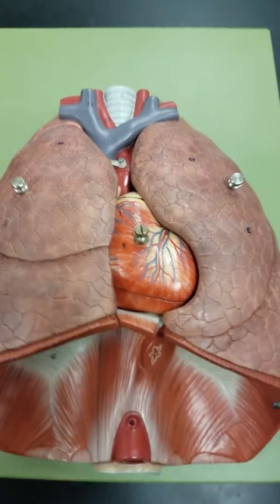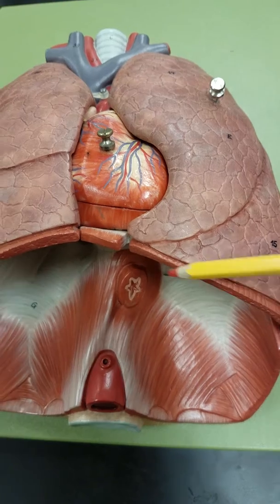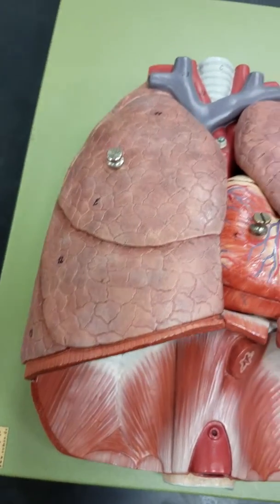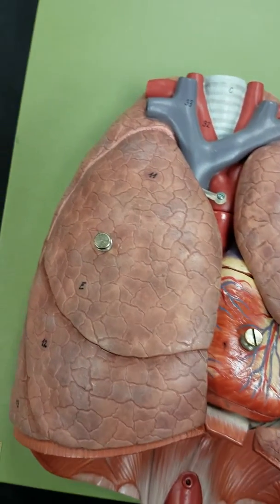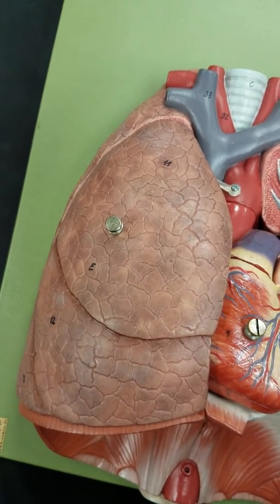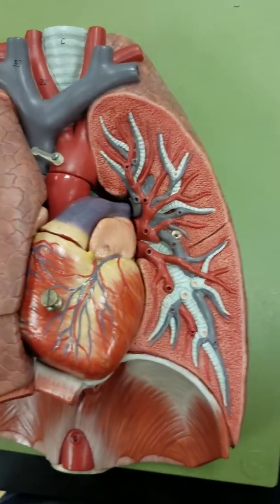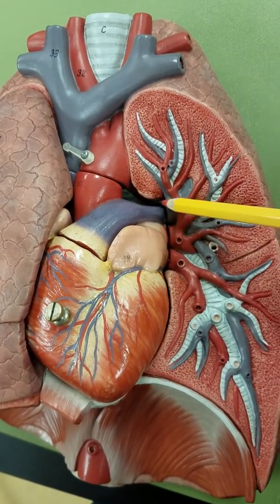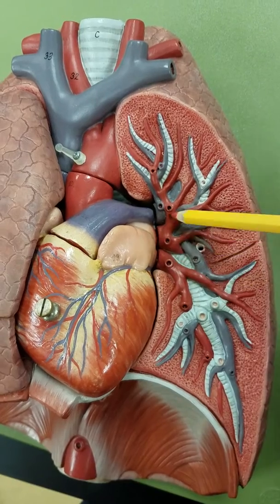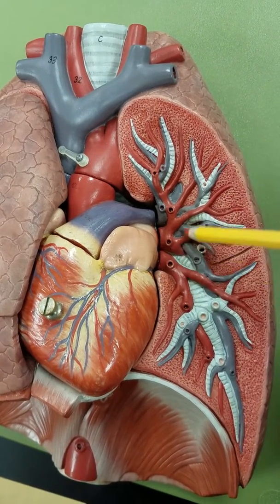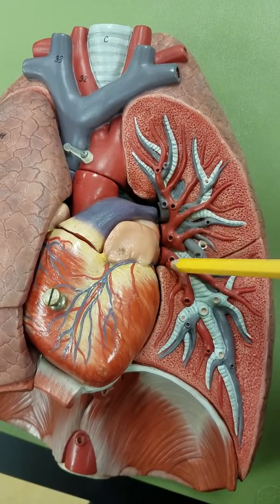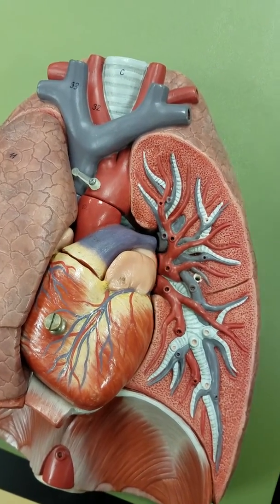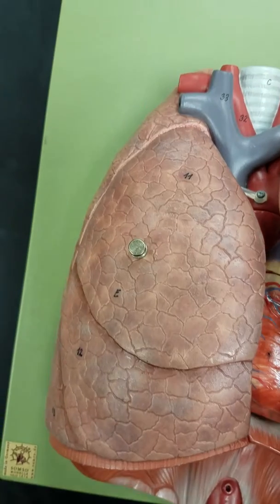Now, the lungs sit on the diaphragm. Okay, so here, this muscle here that we see going all the way around, that's the diaphragm. And when we look at the area where the pulmonary arteries and veins attach to the lung, this area right here is known as the hilus, or the pulmonary hilum. Okay, so again, that's just the area here where the arteries and veins are connecting into the right or the left lung.